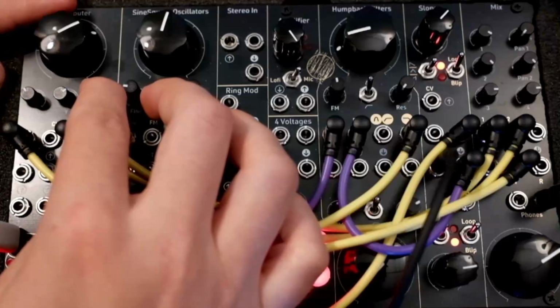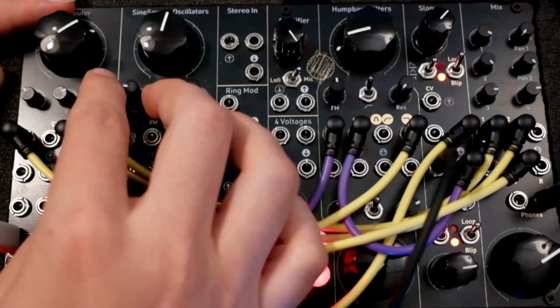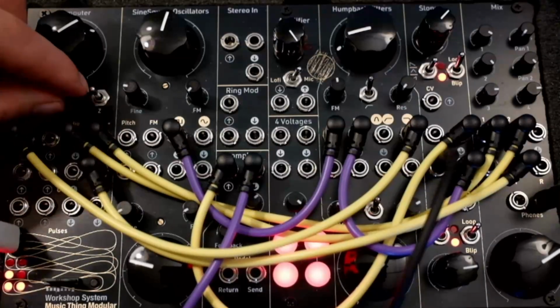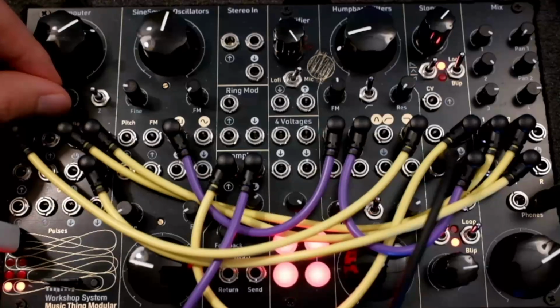You can also find some more complex effects, like granular clouds, or this micro looper, which separates your audio into different slices and plays them back either reverse or forward.